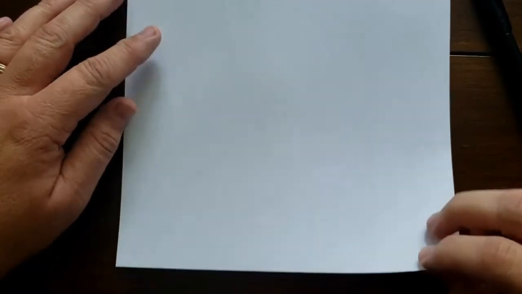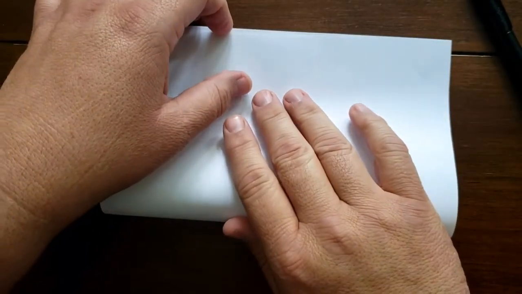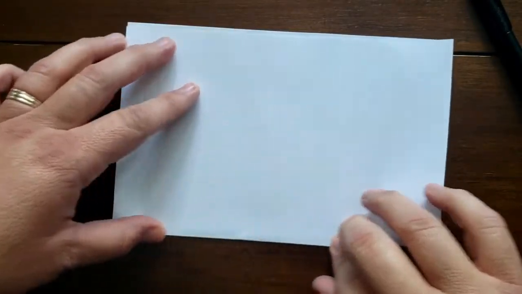The first step to making a flea map involves taking your paper and having it vertically in front of you. Now that you have your sheet of paper vertically in front of you, you're going to fold from the bottom of the paper to the top. We'll align this and fold your paper in half vertically like so.